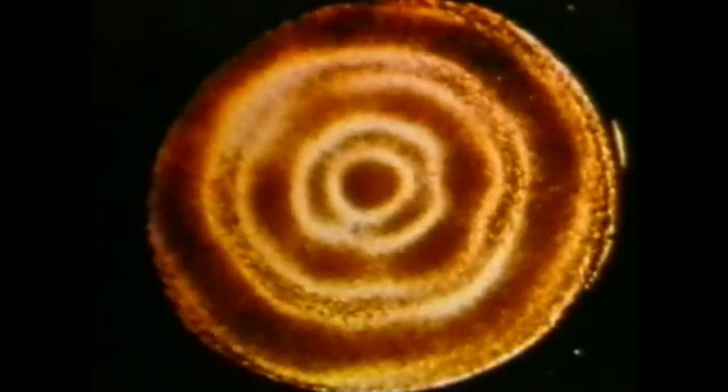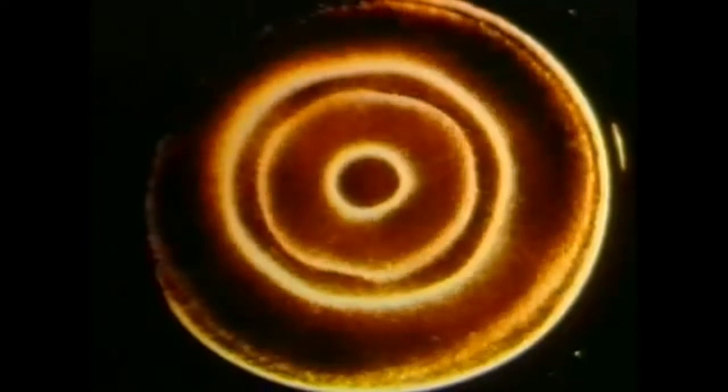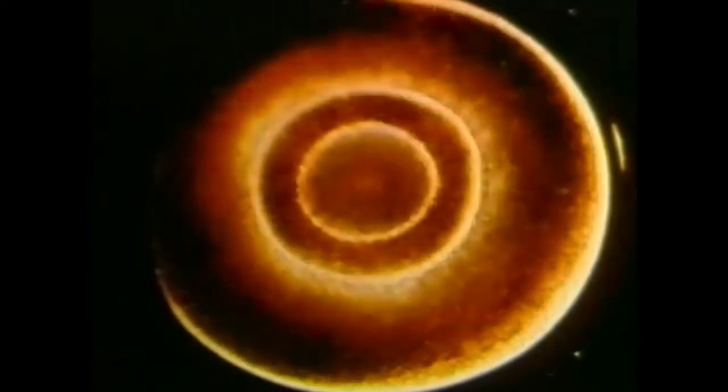A sequence of sung notes comes out as a sequence of vibratory patterns. We can see a melody.